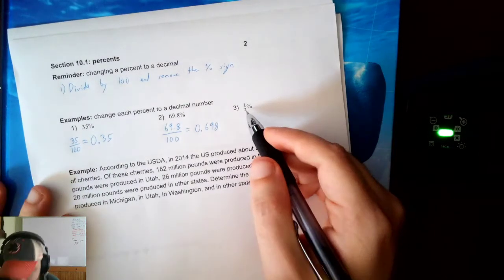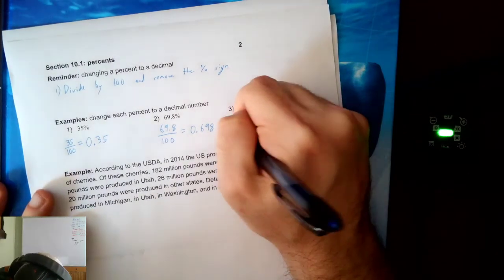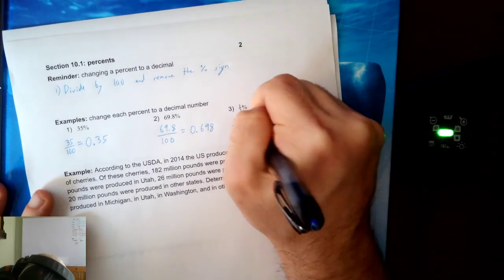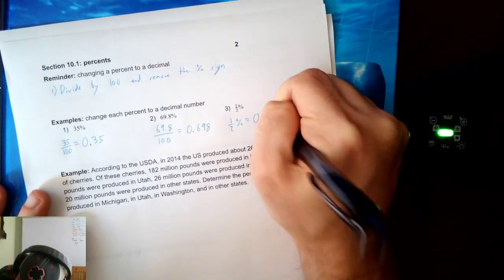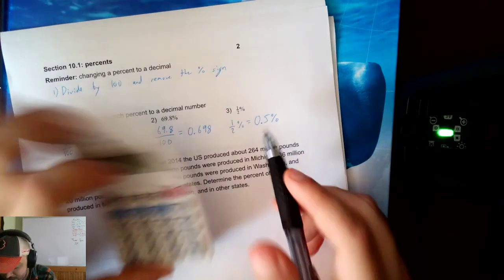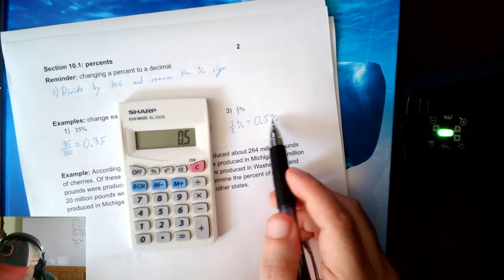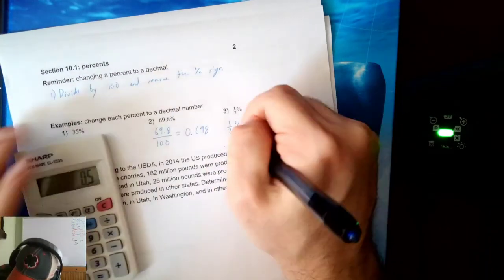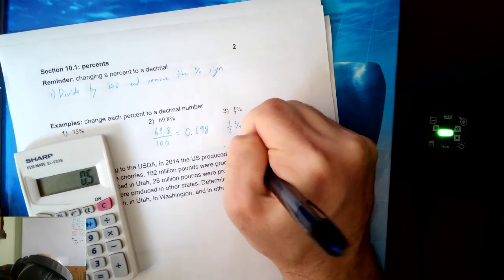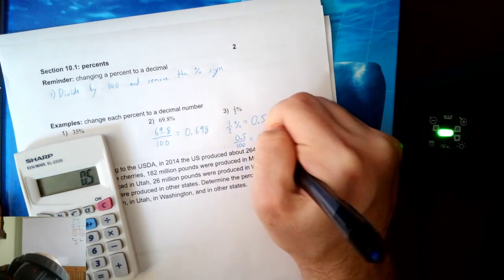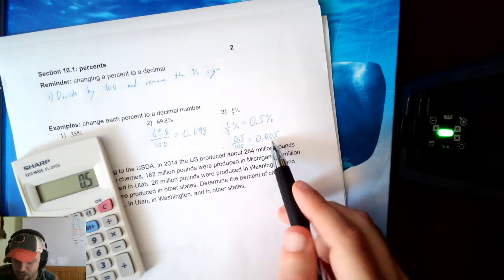Now this one's a little tricky. 0.5%. Be careful. 0.5% is not the same as 1/2. The fraction 1/2 is the number 0.5, right? This is 0.5%. So when I convert it, I'm going to do 0.5 over 100, which gives me 0.005.